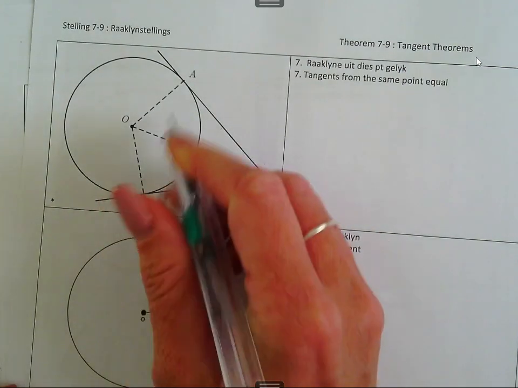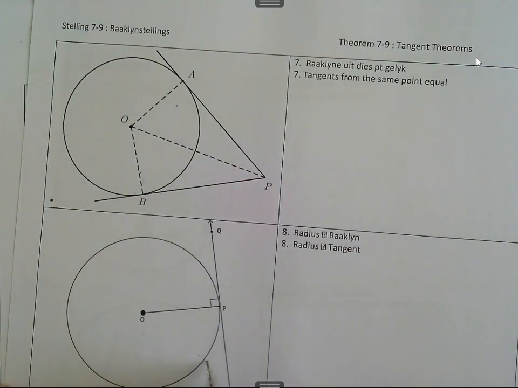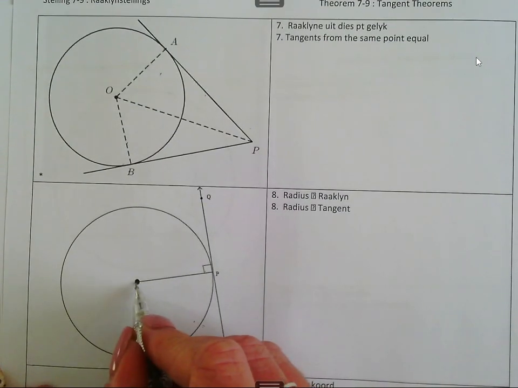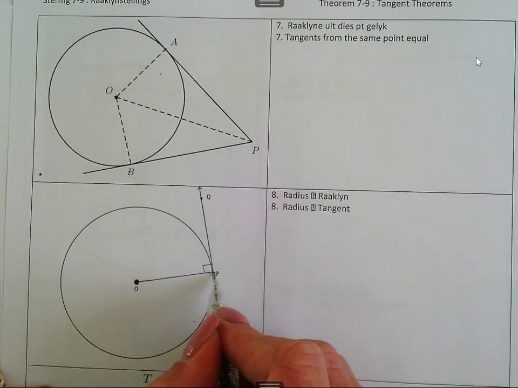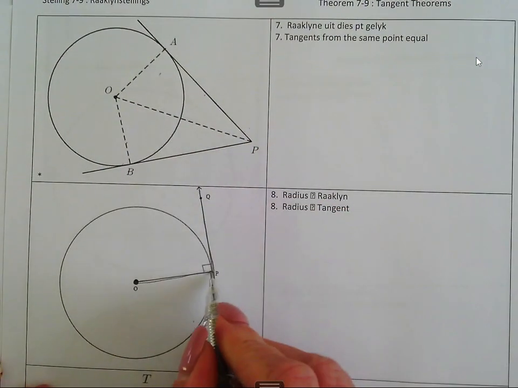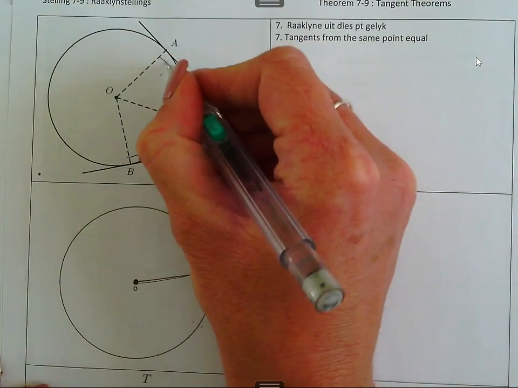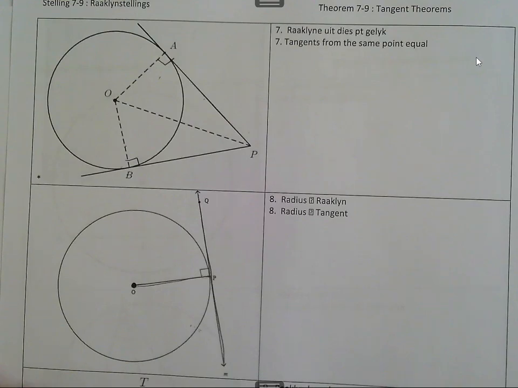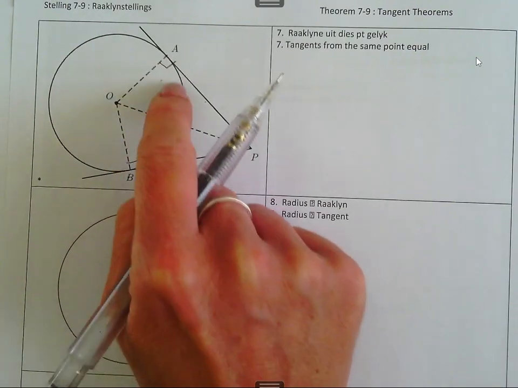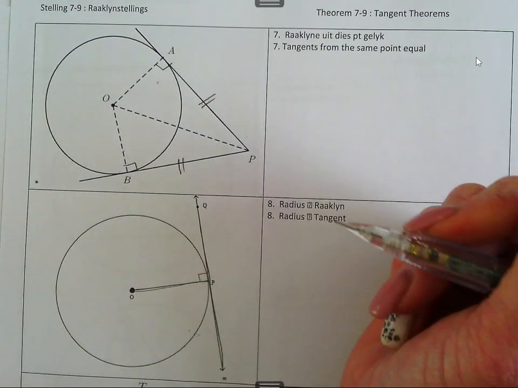So I've got another equal side in the 2 triangles. And now the third thing is actually we have to do theorem 8 before theorem 7. But theorem 8 will teach you that if there's a line from the center onto the tangent, this is called a radius. A radius on a tangent will always be equal to 90 degrees. So do you see there's a radius on the tangent? Okay, so once again you've got 90 degrees, side, side. Which makes these 2 triangles congruent. And that makes these 2 lines equal to each other.